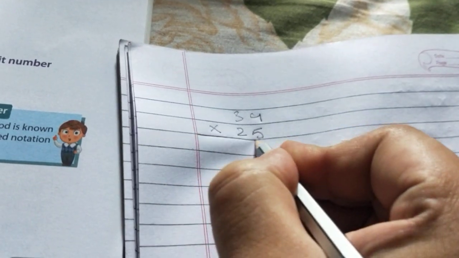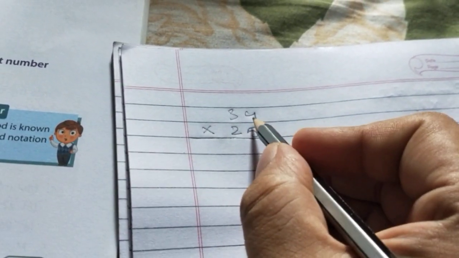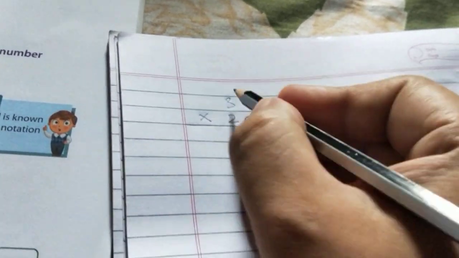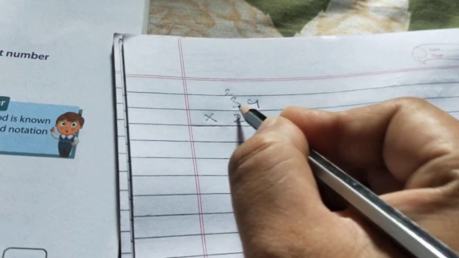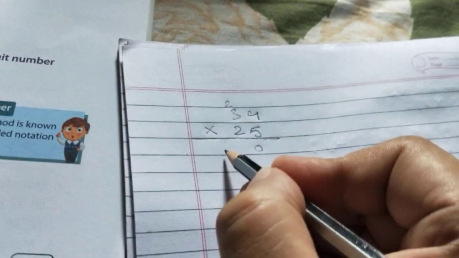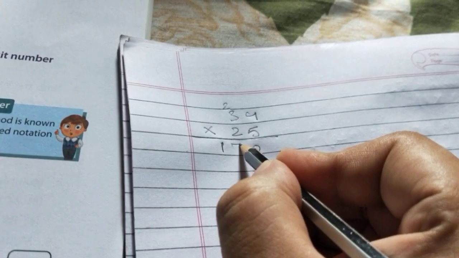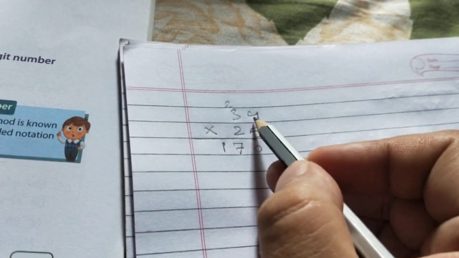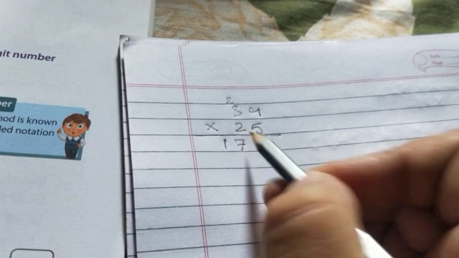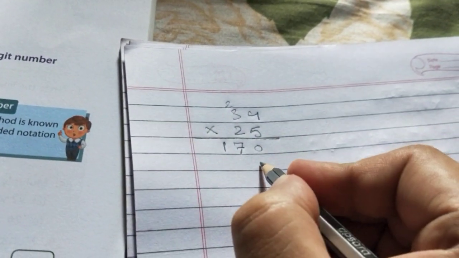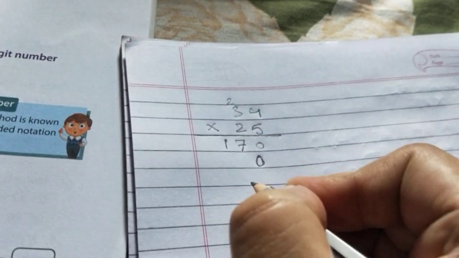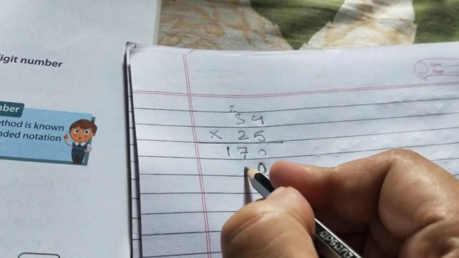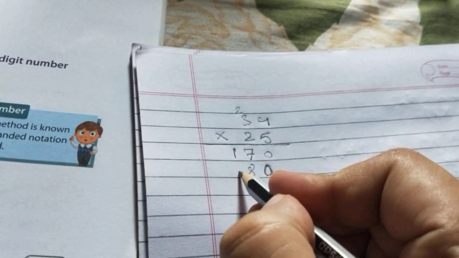You draw a line over here, multiply this number by 5 first. 5 4s are 20, you carry 2 over here. 5 3s are 15, 16, 17. You write this number over here. Now you are multiplying with 2. You know that 2 is in tens place, so you write 0 over here first. Then 2 4s are 8, 2 3s are 6.